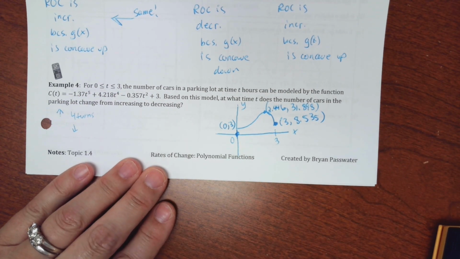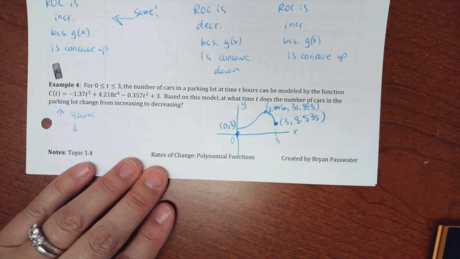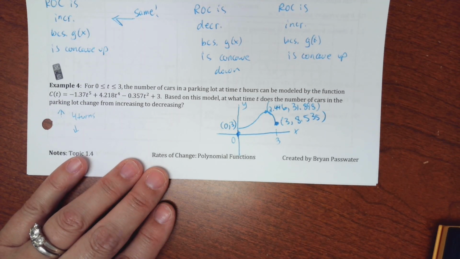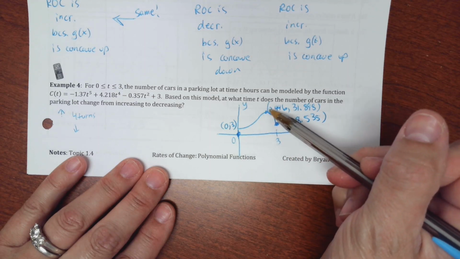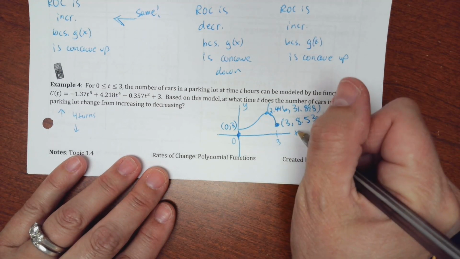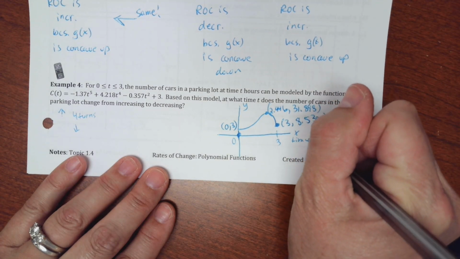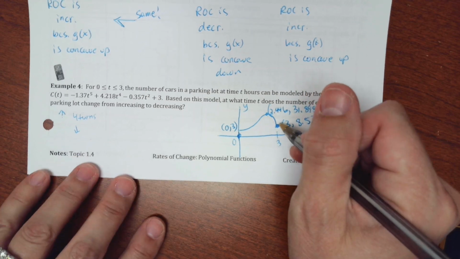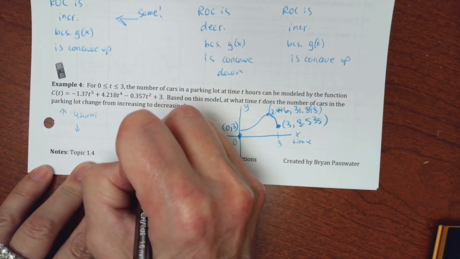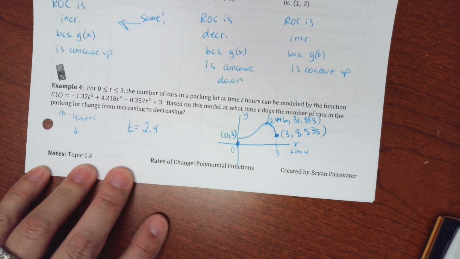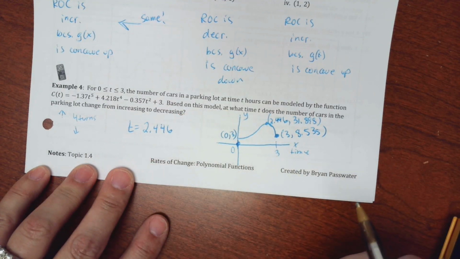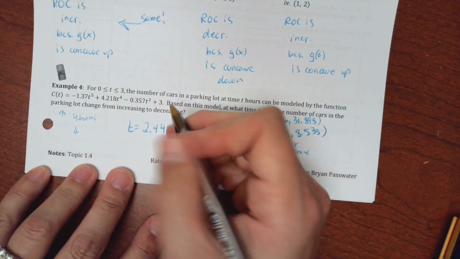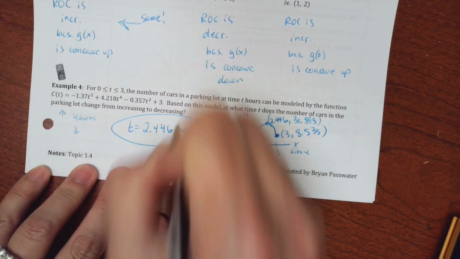Based on this model, at what time does the number of cars in the parking lot change from increasing to decreasing? So I want to know when the graph changes from going up to going down, and they're asking me for the time. Remember, this is actually my time right here. So it happens right here, increasing to decreasing, at t equals 2.446. And what is this, seconds or something? Hours. There we go.